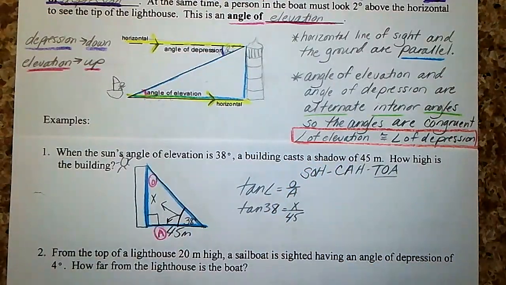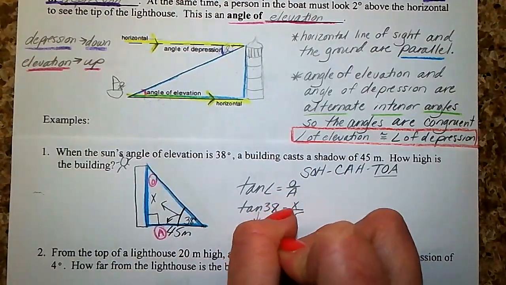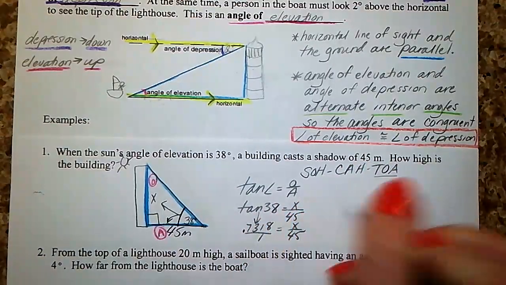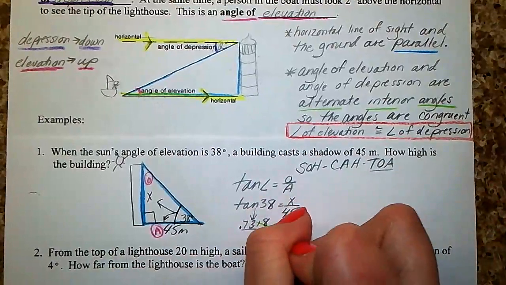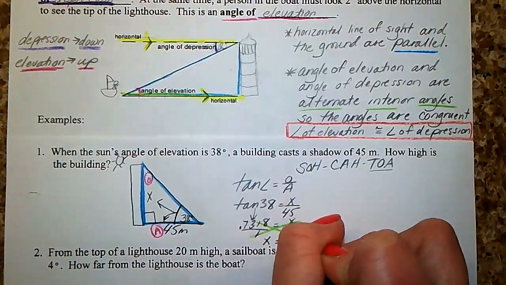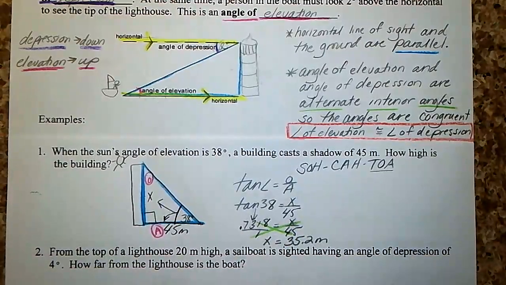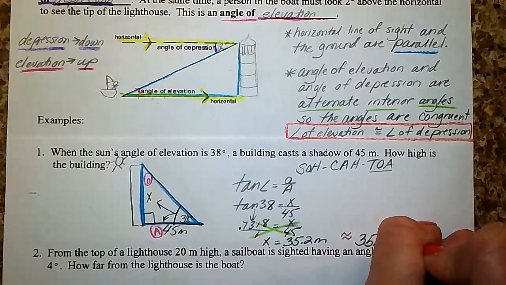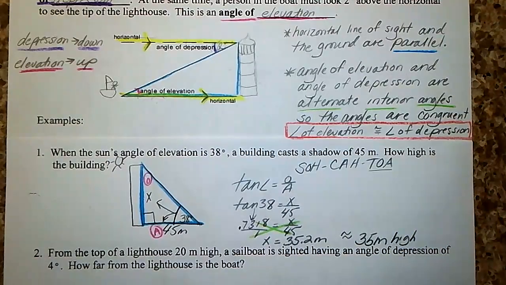Now we've got to put tangent 38 in our calculator, and that gives us 0.7318. Okay, and we're going to set up our proportion and cross multiply. When we cross multiply, we end up with x equaling 35.2 meters. So we're going to round that off. That's approximately 35 meters high. Okay, that's how tall the building is, about 35 meters high.